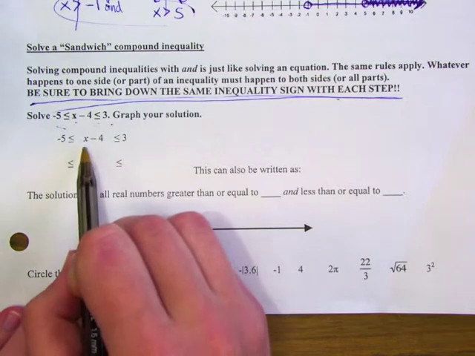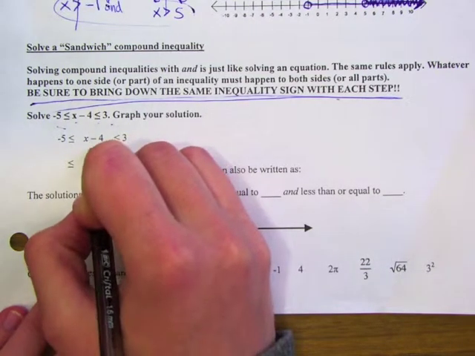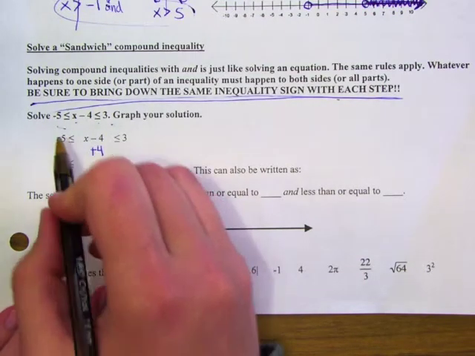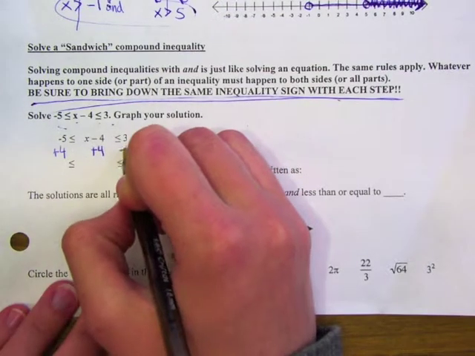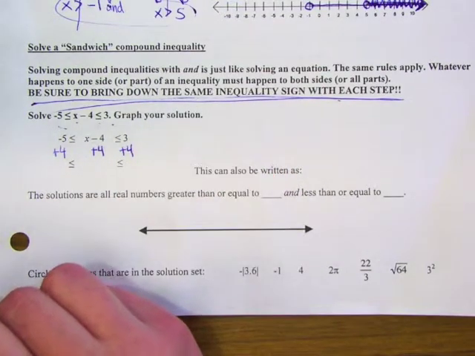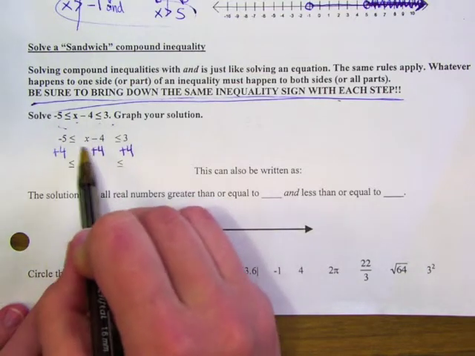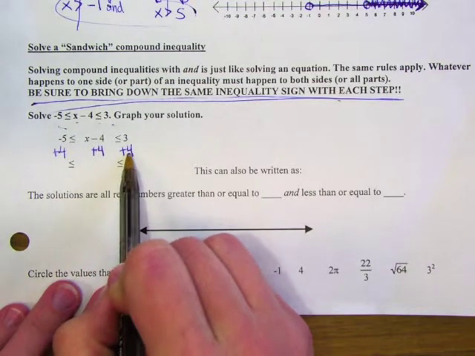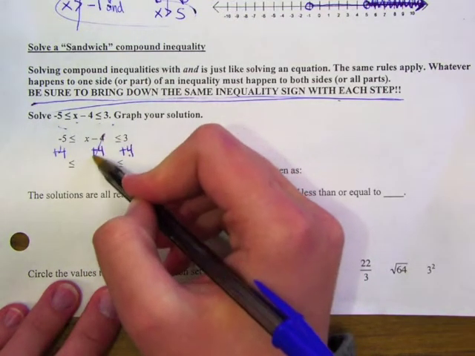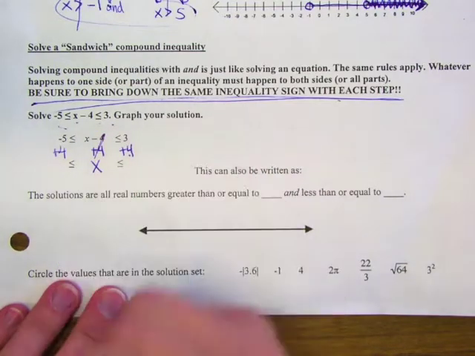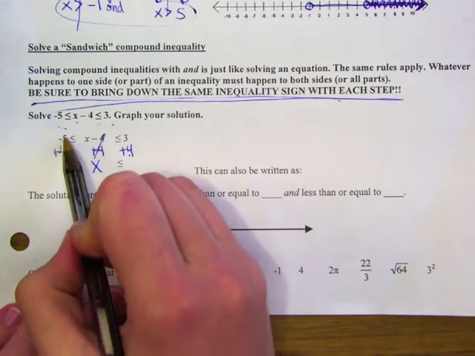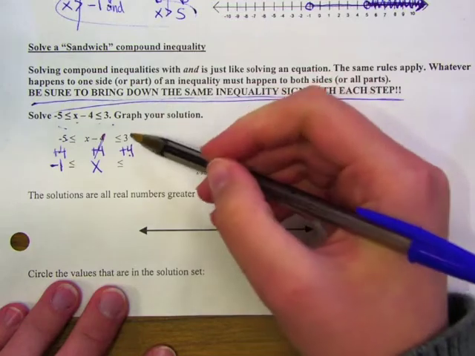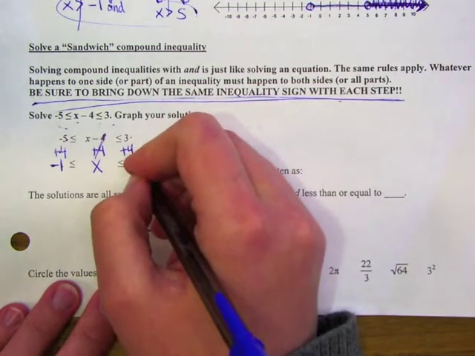So I need to get x by itself in the middle. To get x by itself in the middle, the first thing I want to do is add 4, so that way these subtract. But now that I add 4, I must also add 4 to this side and to this side. So with sandwich inequalities, we want to make sure we're adding, subtracting, multiplying, or dividing in every single spot. In this case, we're adding. So now my 4's will subtract, and I'll be left with just my x in my middle, which is what I want. Now I'm going to do -5 plus 4, which will be -1. I'll have 3 plus 4, which is 7.